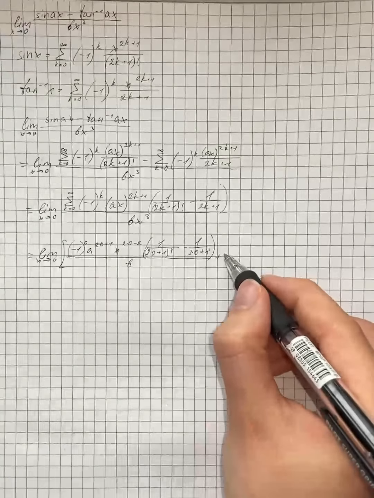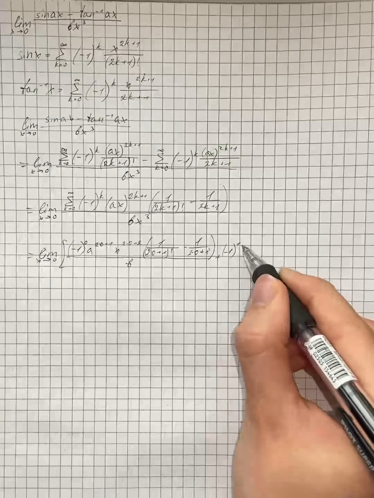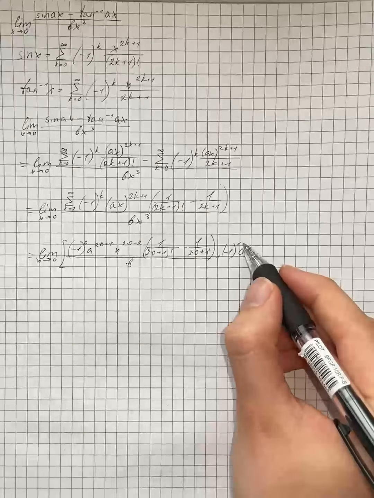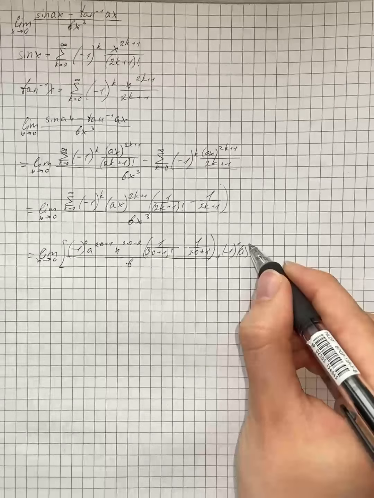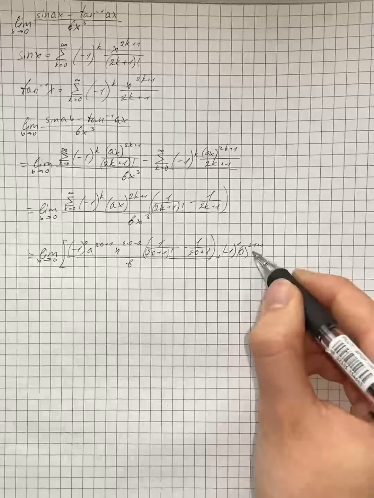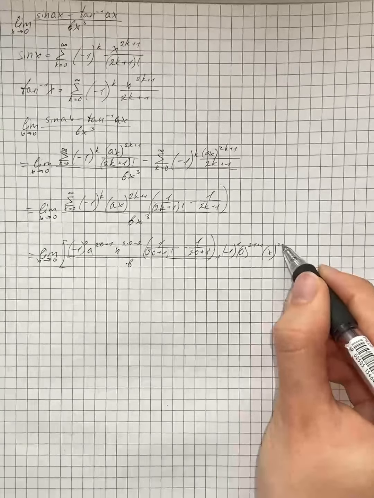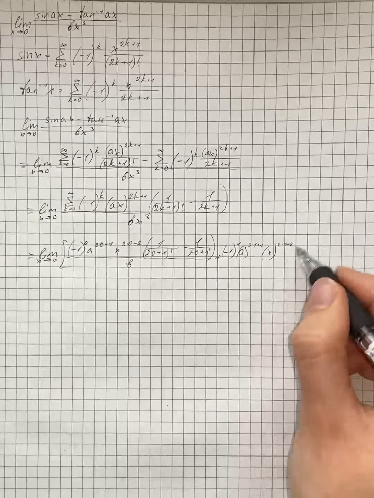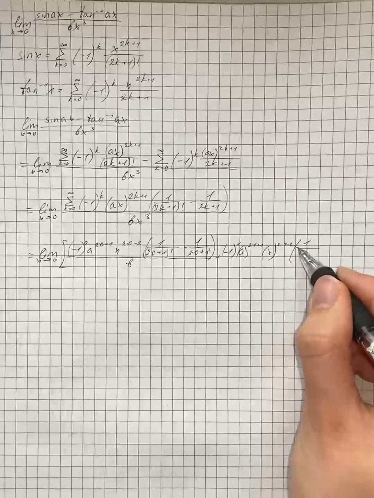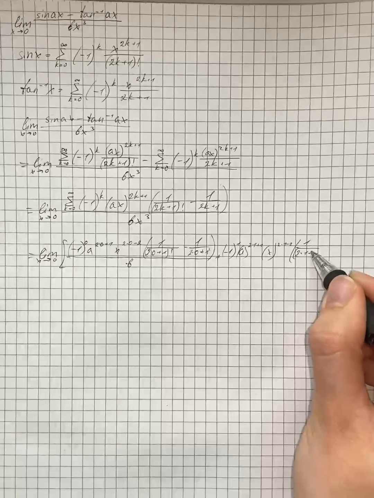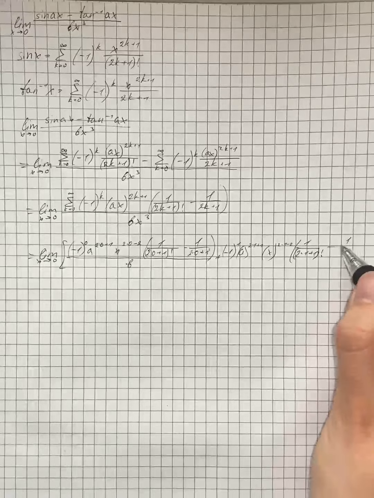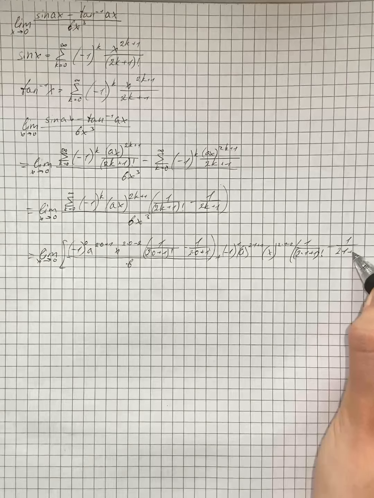Plus, now we substitute 1, so that's (-1)^1 times a^(2·1+1) times x^(2·1+1-3), and times 1 over (2·1+1) factorial minus 1 over (2·1+1), and over b.